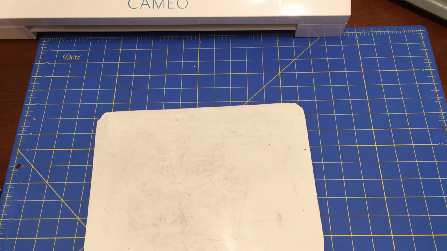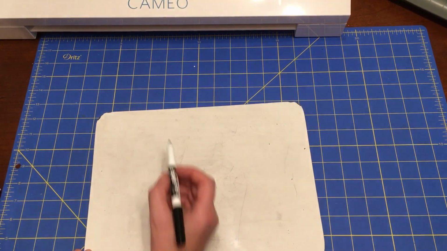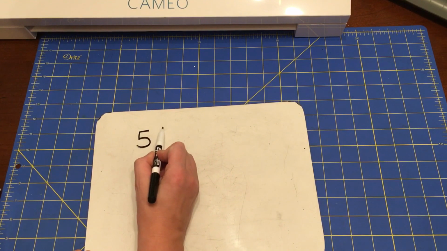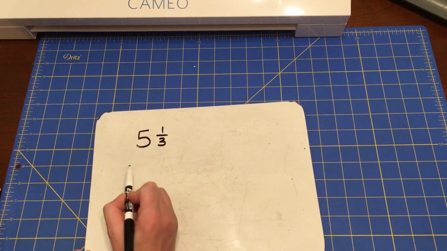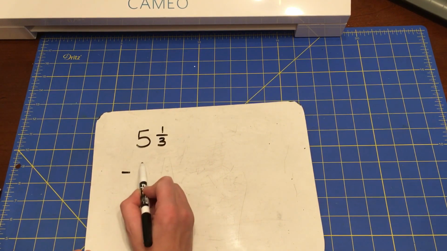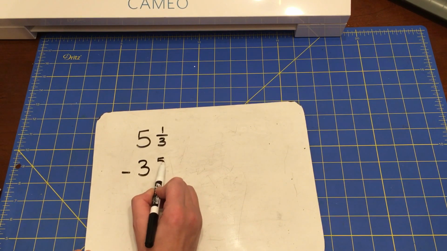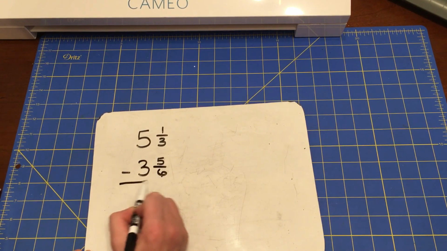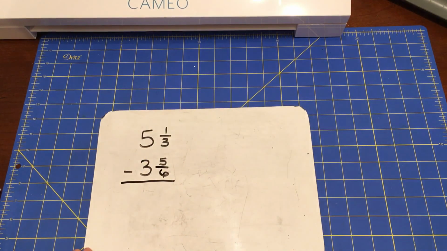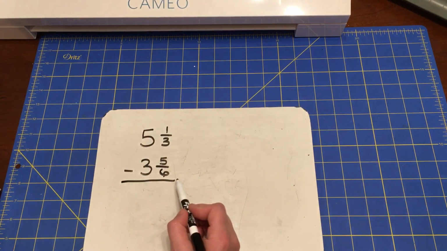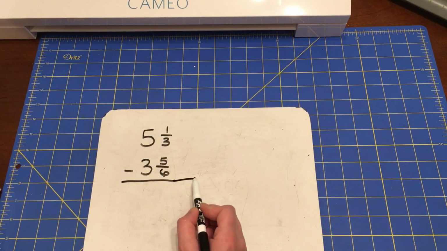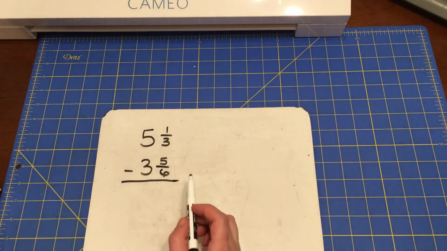For this problem, we're going to do 5 and 1/3 minus 3 and 5/6. I'm going to follow the same process that I did before. My fractions do not have common denominators. So the first thing I have to do is figure out what their common denominator is going to be.